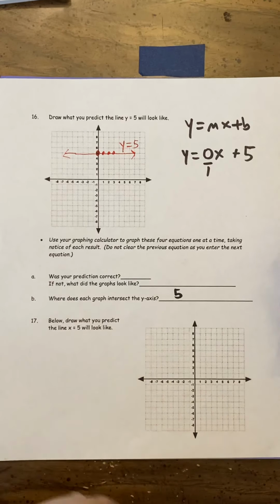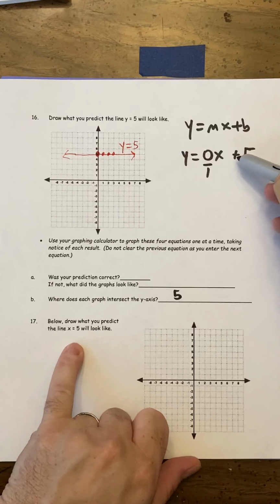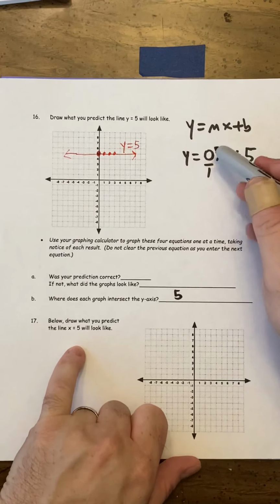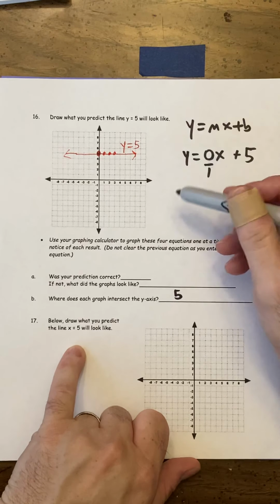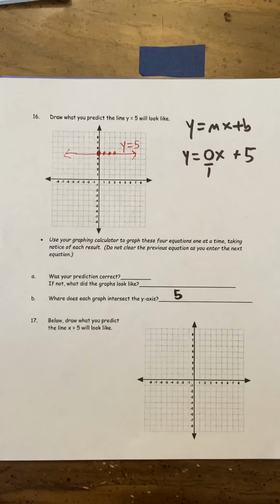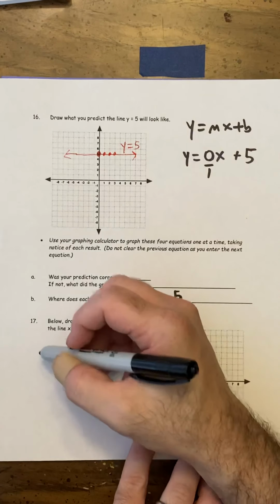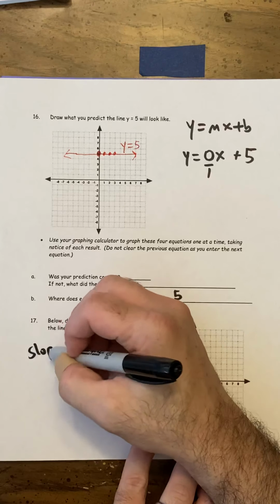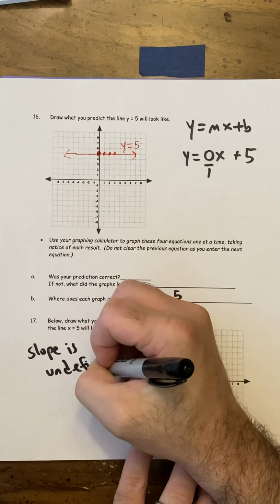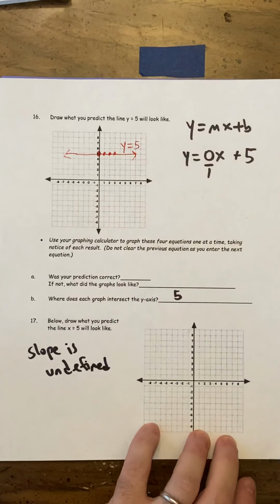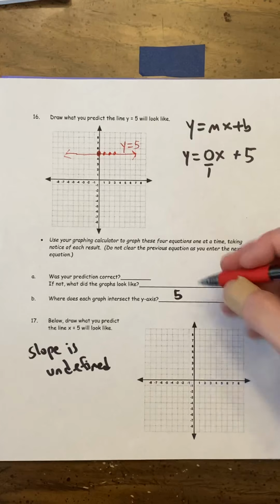Let's take a look at this one, x equals 5. Now, I want you to notice that this equation, x equals 5, is not in this form at all, because this has an equation y equals, not x equals. So I want you to think about it this way. This is going to be a case where the slope is undefined. And remember we said when slope is undefined, we should get a vertical line. Let's see what this means and why it would be a vertical line.